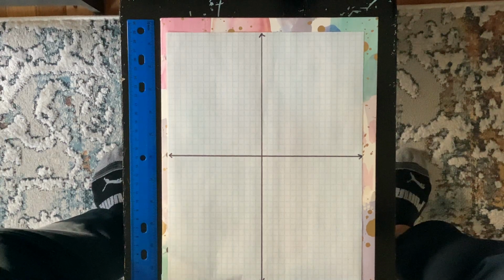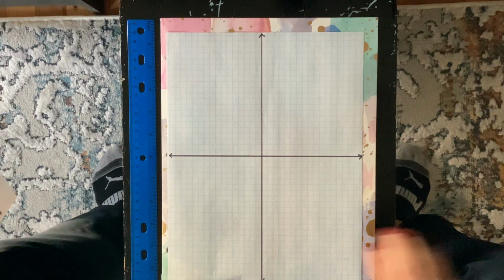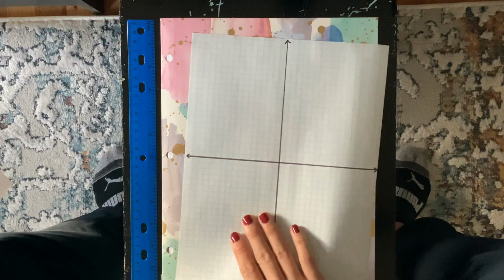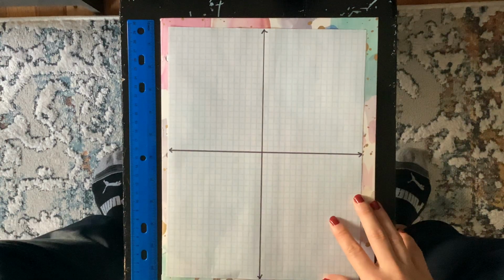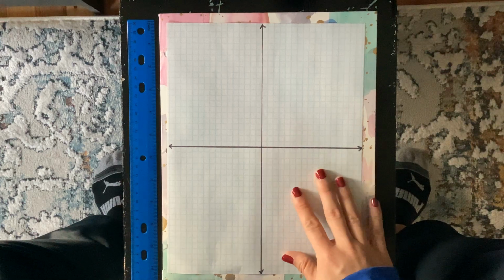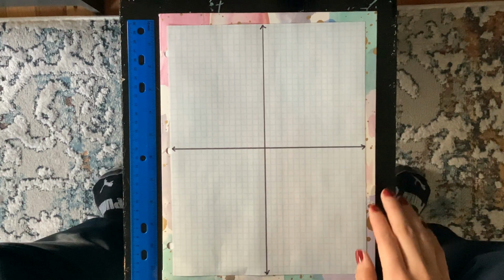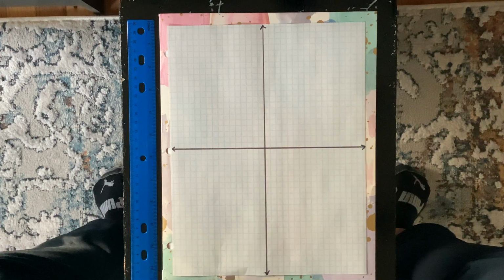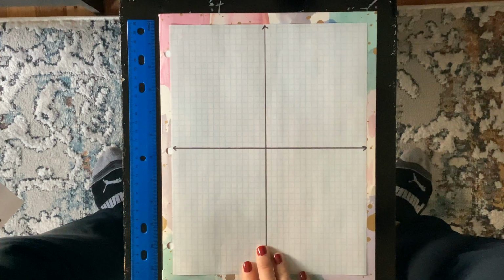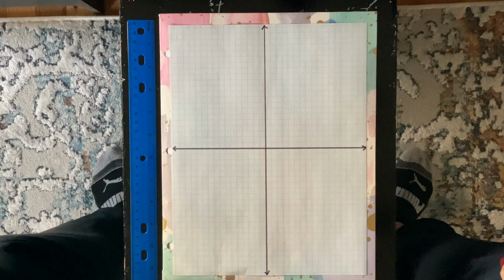Okay, so if you're using the graph paper that is in your math packet, it's gonna look something like this. It'll be blank at first, so you're gonna have to draw somewhere halfway your y-axis and somewhere halfway your x-axis. You can also buy some graph paper that's already labeled. You just need to make sure that you can see the four quadrants. Don't forget that there's also the stained glass project graph paper that you can print out if you have access to a printer.